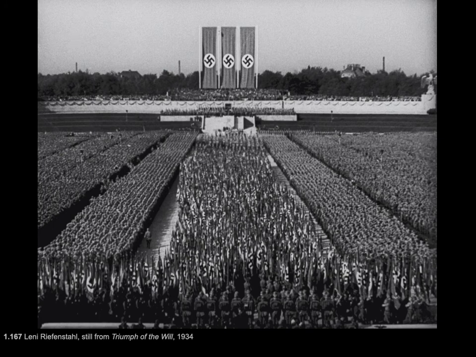Here we have the sign from Triumph of the Will, from Leni Riefenstahl. It's very clear as soon as you look at this that we're looking at Nazi Germany from World War II because of the swastika. I show this specifically because of the film itself.